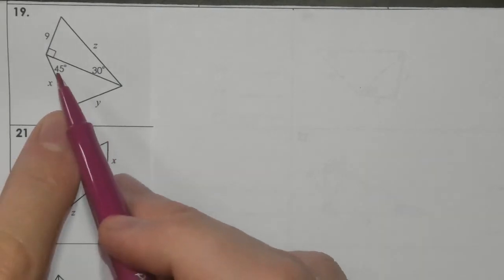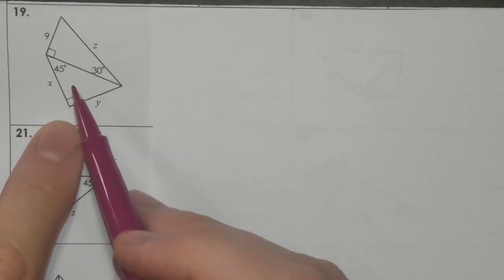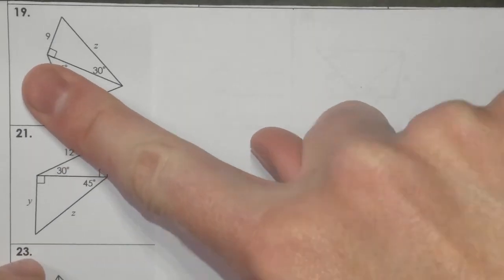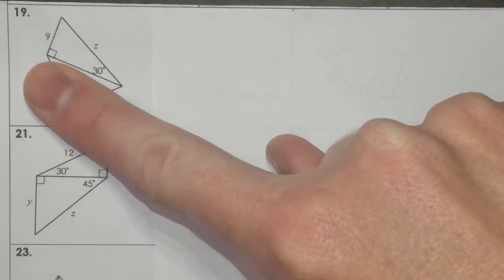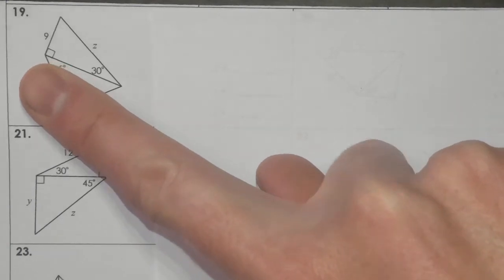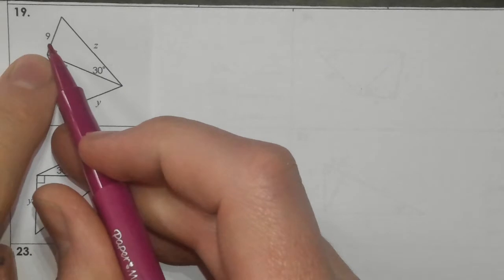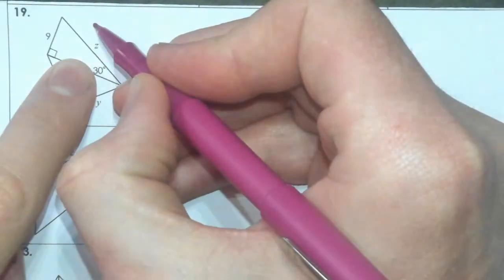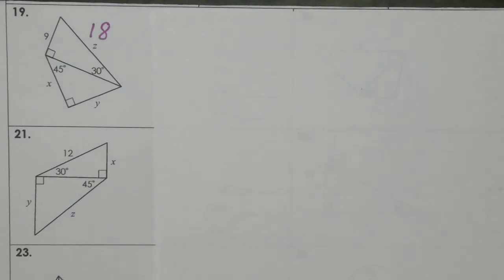If you look at the 45, 45, 90 triangle at the bottom, we have absolutely no information about the sides. We're not given any of the sides, so that's probably not a good place to start. So I'm going to ignore the triangle at the bottom and work the 30, 60, 90 triangle at the top, just like the ones we were doing up above. We are given 9. That's the short leg. If I double 9, I get the hypotenuse, so I have 18 for the hypotenuse.